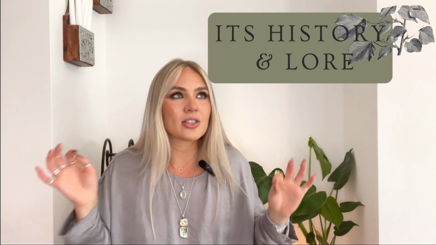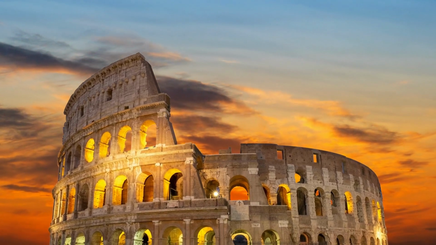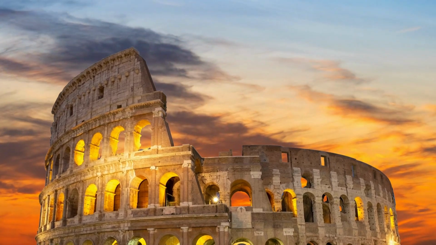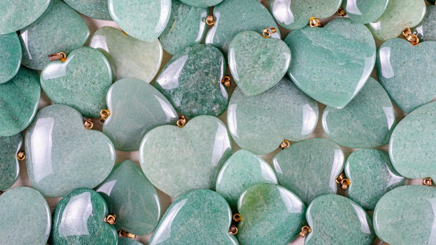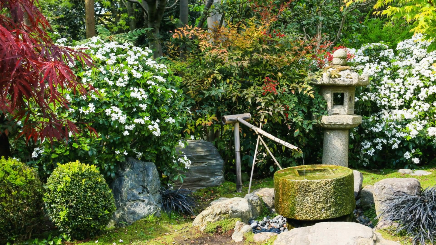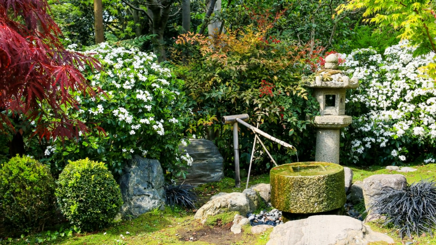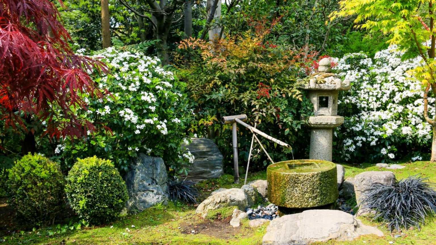Green Aventurine's history and lore is rich and varied. Over time, cultures across the globe have woven lots of different tales of prosperity and opportunity around this gemstone. In ancient Rome, for example, Green Aventurine was believed to bring luck and abundance to those who possessed it. It was often used in amulets, jewellery, and even carved into talismans as well, which reflects its reputation as a symbol of good fortune and positive outcomes. In Chinese culture, it holds a really special place in Feng Shui practices. It's known as the stone of opportunity and is believed to attract wealth and success and also favourable energies. Placing Green Aventurine in the wealth corner of your home is thought to enhance prosperity.